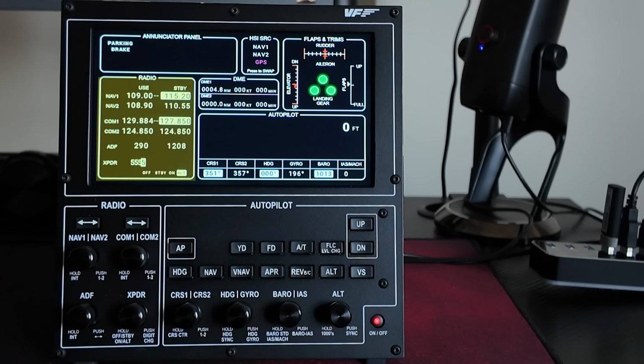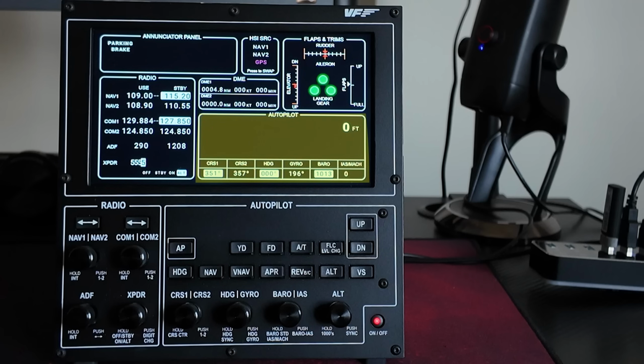The radio panel shows the status for the radio stack for Nav1 and 2, COM1 and 2, ADF and your transponder. It'll also indicate the mode that your transponder's in. There's a DME section that will give you distance to next VOR, also indicating speed and minutes. Below that is your autopilot status panel, so such things as heading and alt will be shown here.